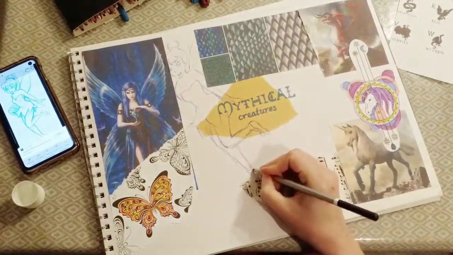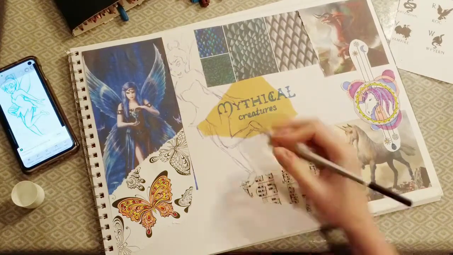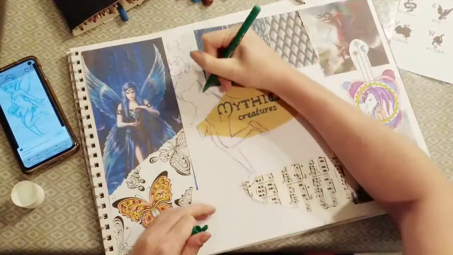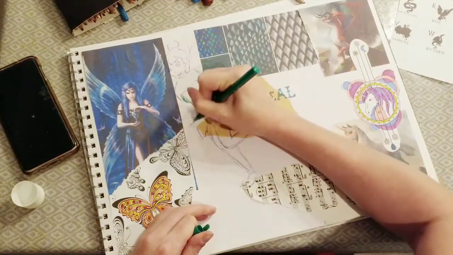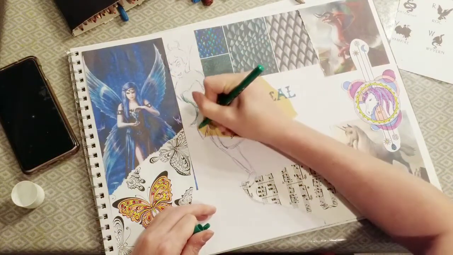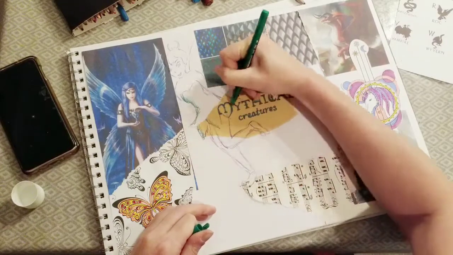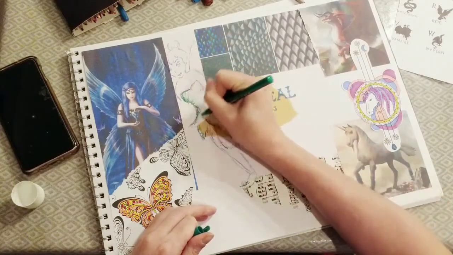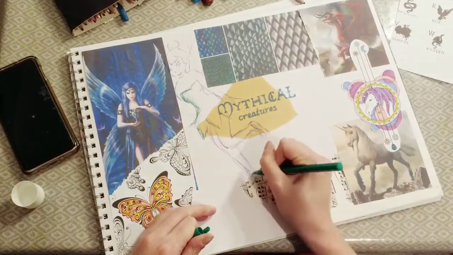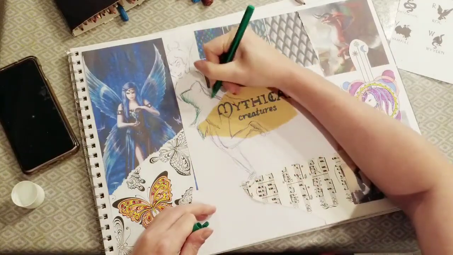It doesn't have to be just visual and sketching, it could be ideas as well. So part of your research could be just writing a list of possible topics or ideas based on your context. So here I am now writing out a list of different types of mythical creatures that I might then go on to complete further research on.